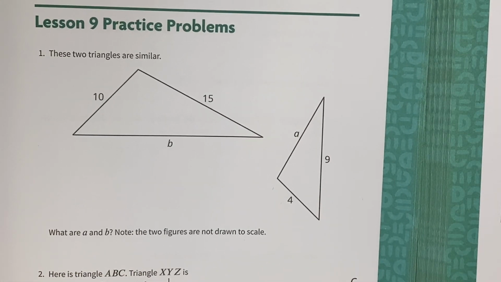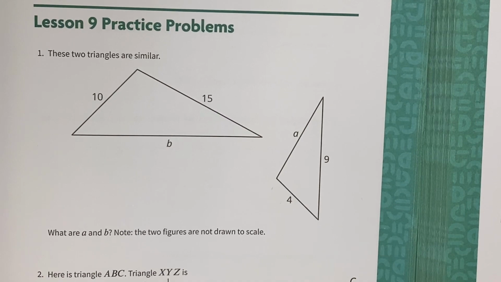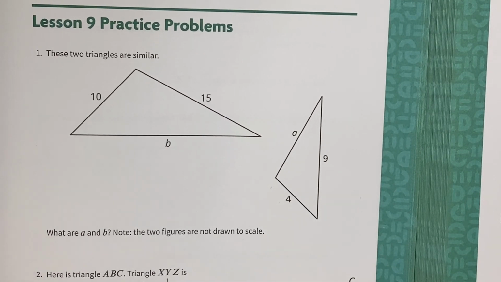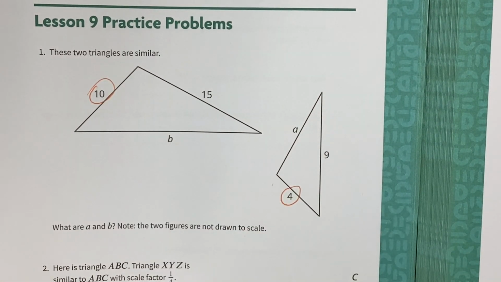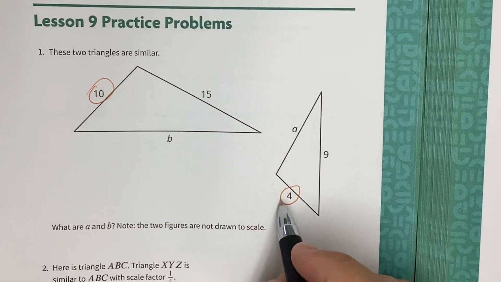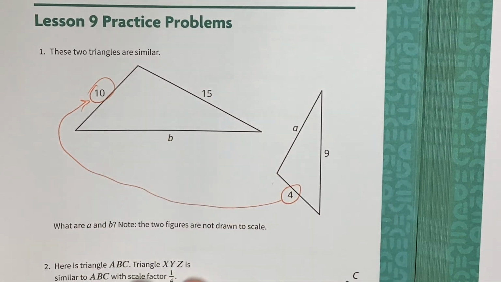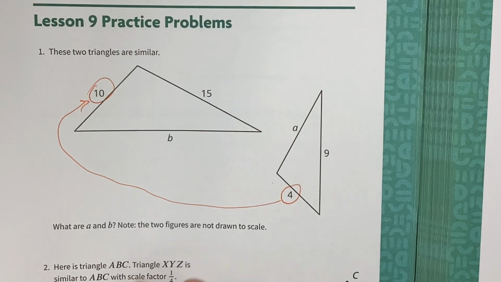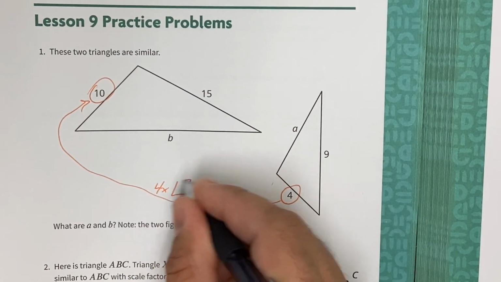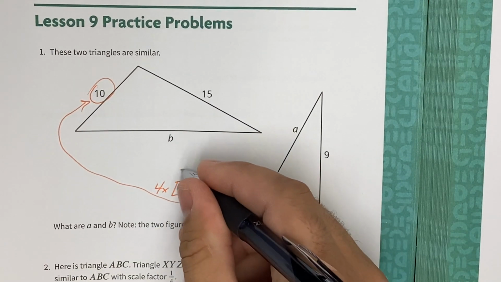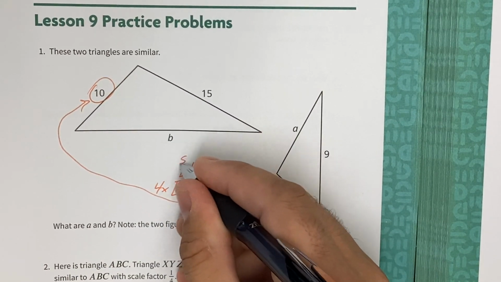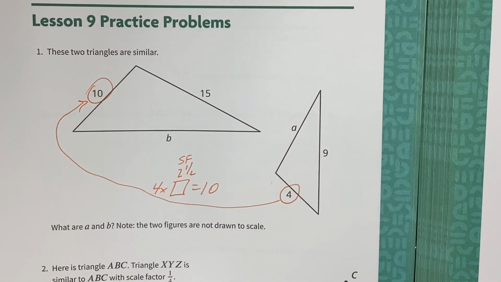So before you can answer a question like 1, we have to figure out what the scale factor is. And to do that, there are only 2 sides that are corresponding with each other that you know. I guess you could go from 10 to 15, but I think it's easier if you look at 4 times what is 10? If you can't see that, you have to take 10 divided by 4, but you should get 2.5. That means the big one is 2.5 times bigger than the small one.